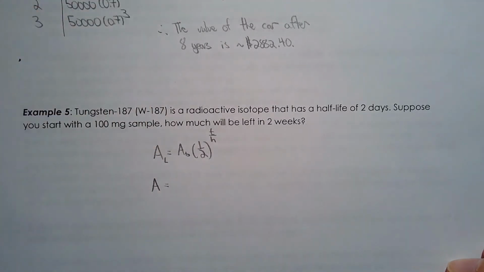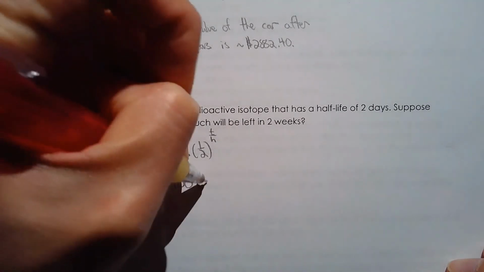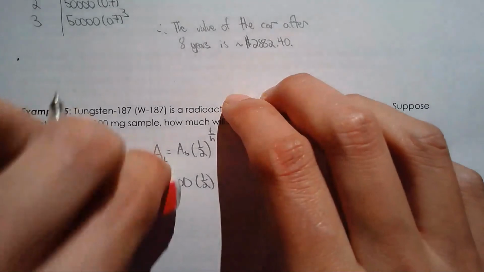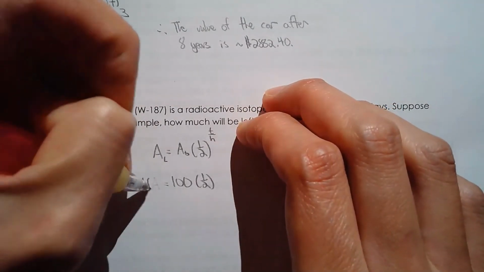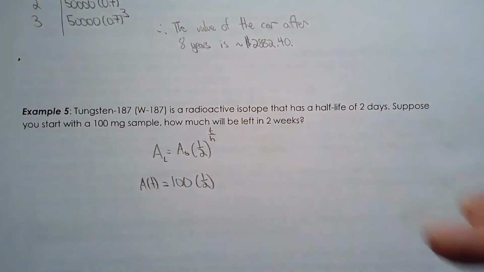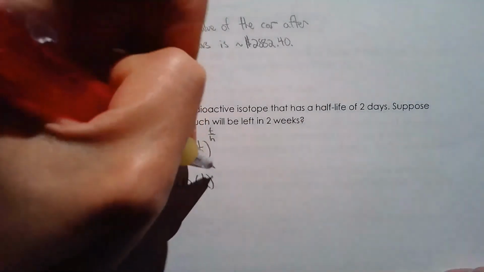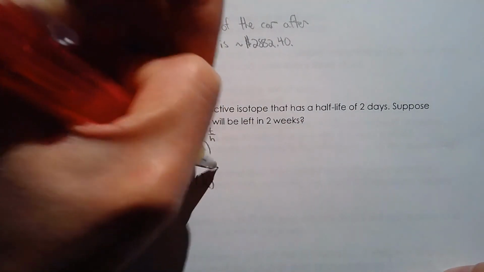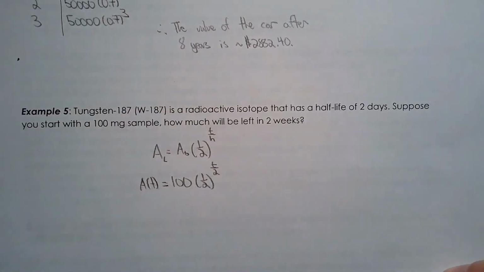All right, so if that's the case, we have 100 milligrams to begin with. I'm going to do A of t, so the amount of tungsten 187 as a function of time in days. So the half-life is 2 days. You know what? Let's write the let statements.